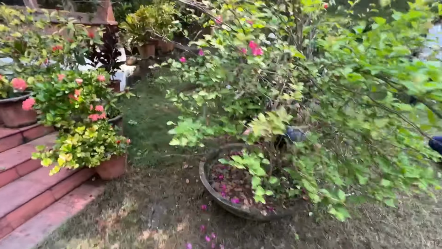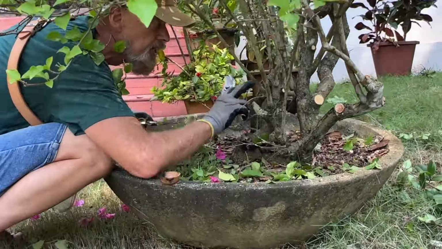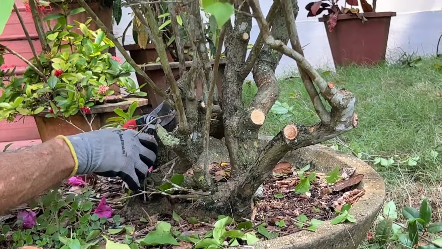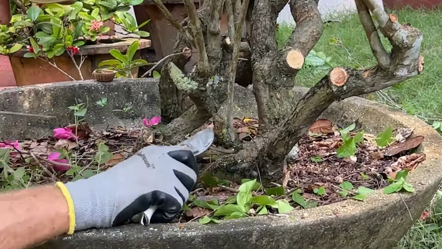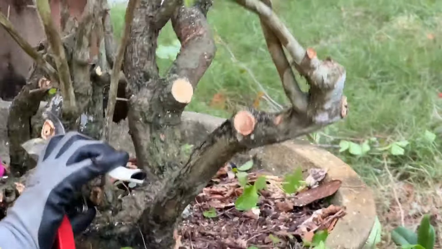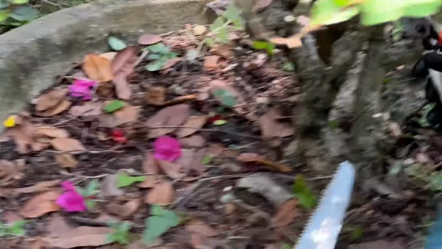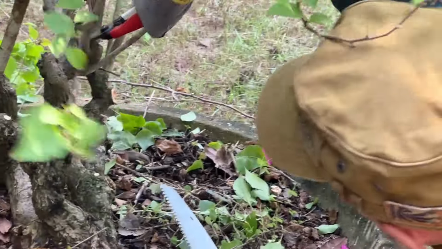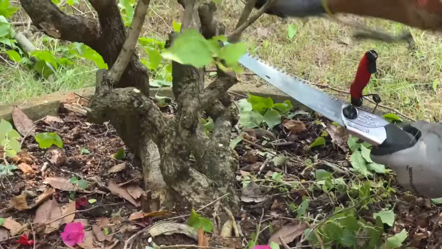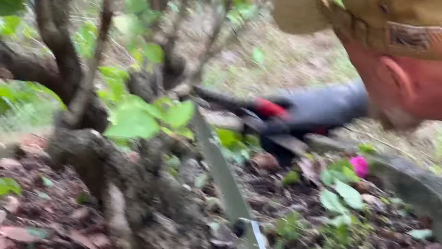Yeah, we never leave stems behind because they will rot. Let's make it beautiful. You see, if we leave stumps, the tree cannot cover them. I understand. And if we make a clean cut, it will cover it easily, especially in your climate, when it's warm. That's why it is important to have sharp instruments, sharp tools.